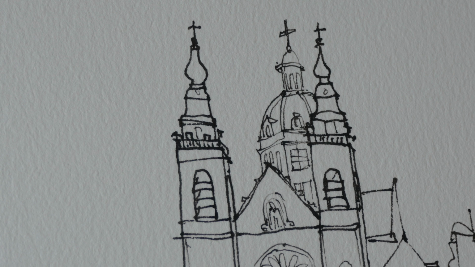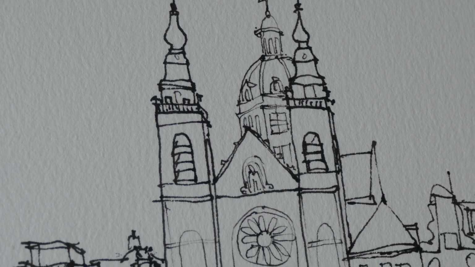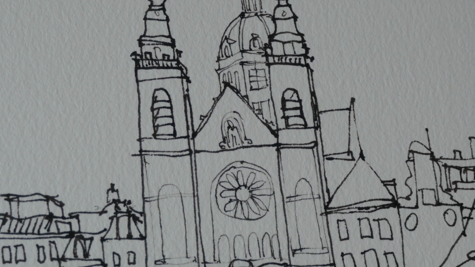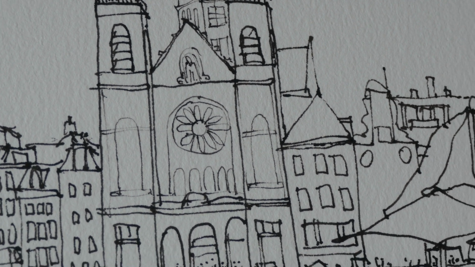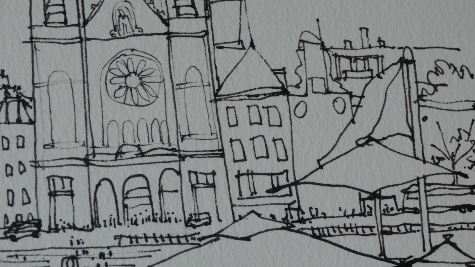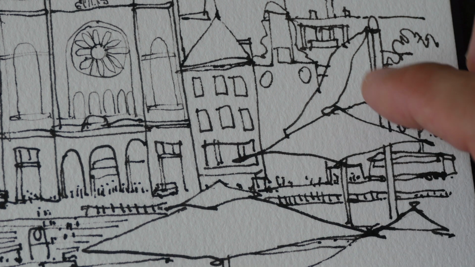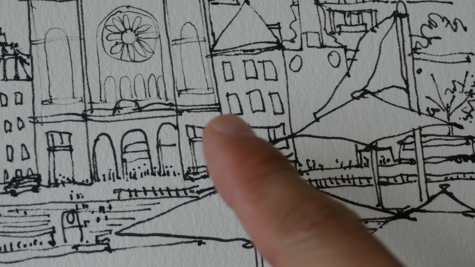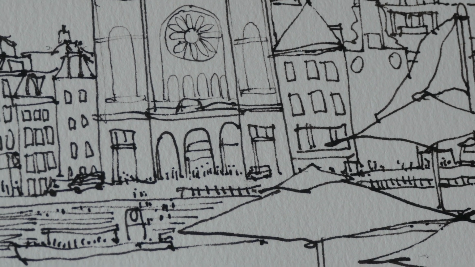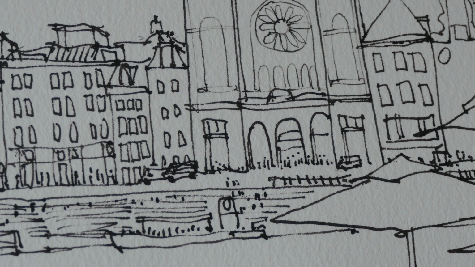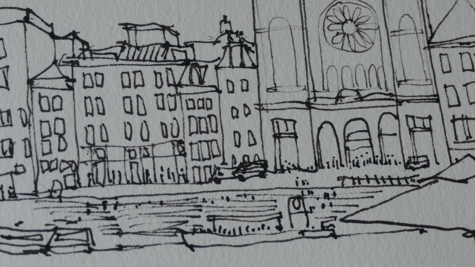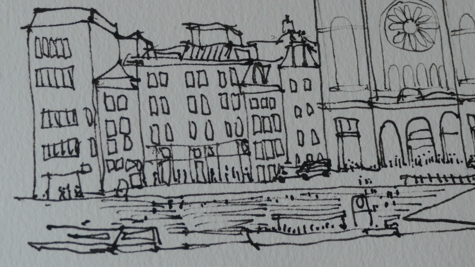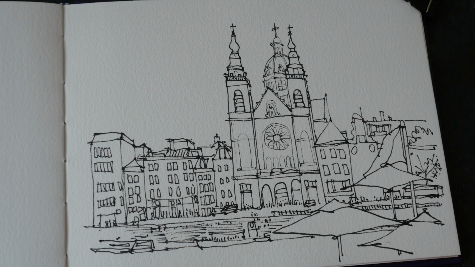Here's a closer look at the details. Notice the mix of thick and thin lines. And we have these foreground elements that overlap the middle ground. And those are the small houses compared to the church. So this is the overall look.